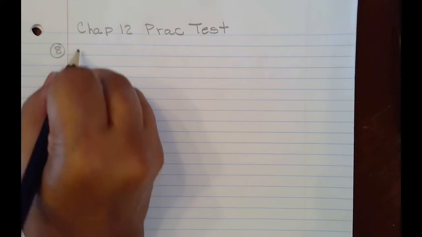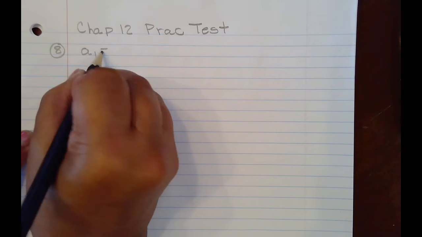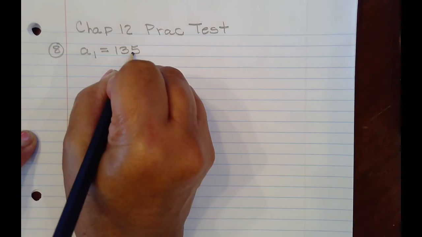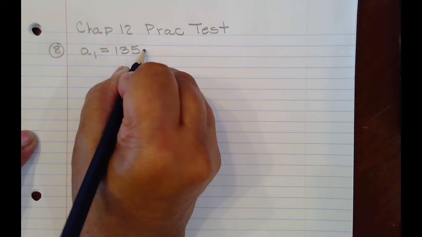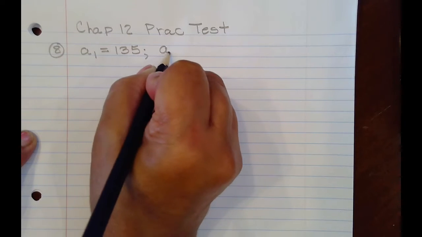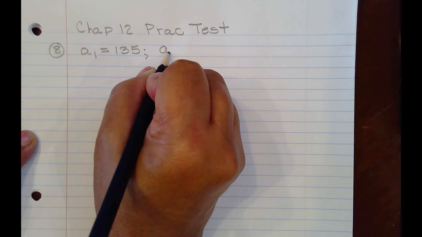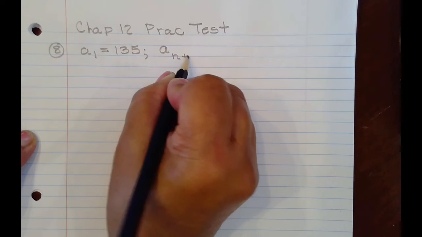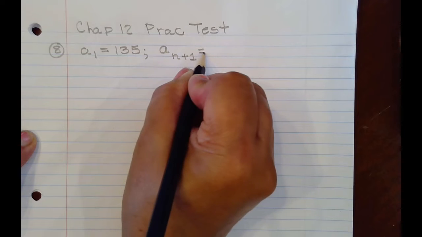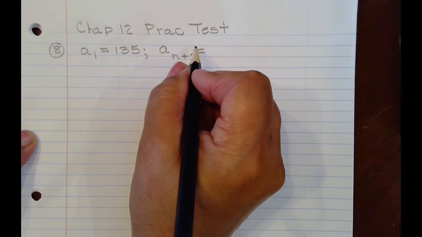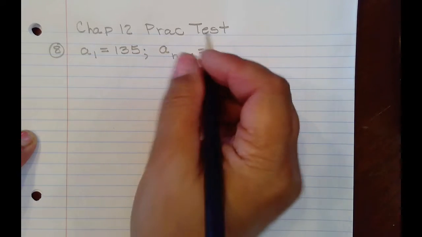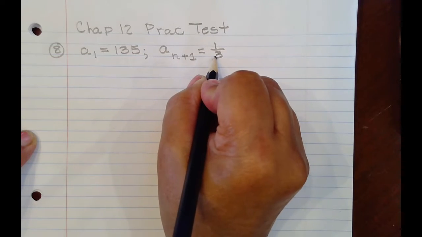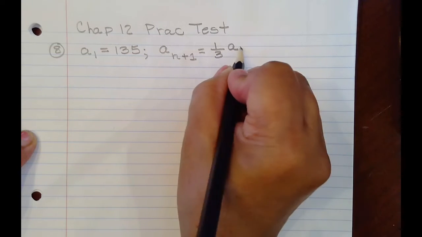Okay, number 8, they give us a sub 1 is equal to 135. And then they say the term after that, in other words, the next term, will be defined in this way: 1/3 times a sub n.